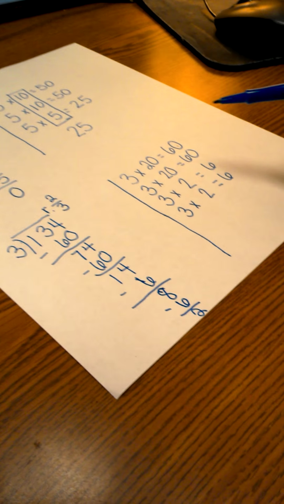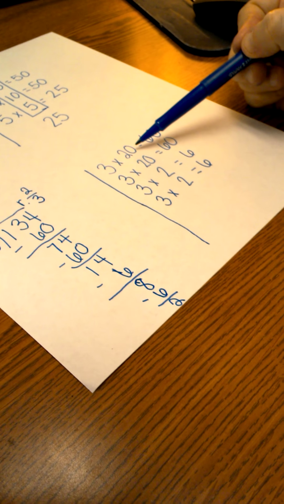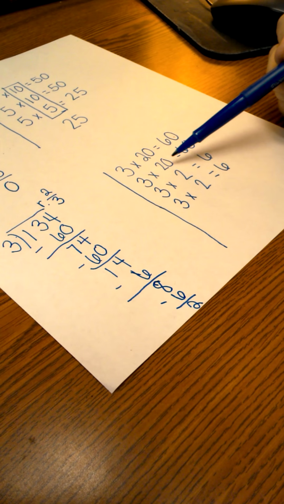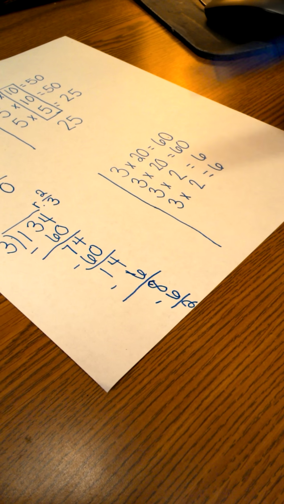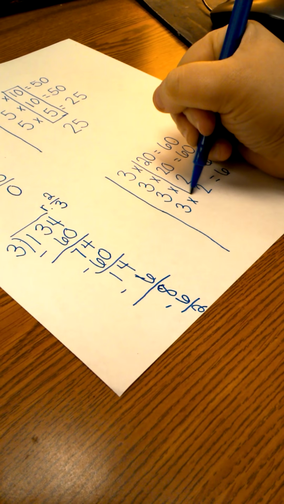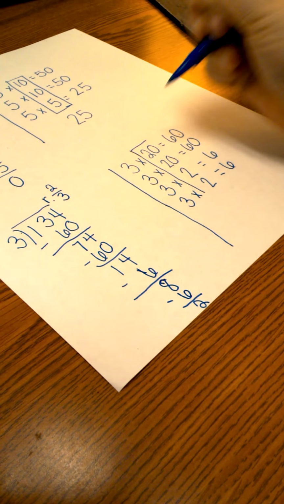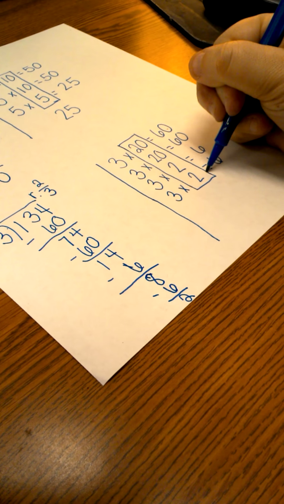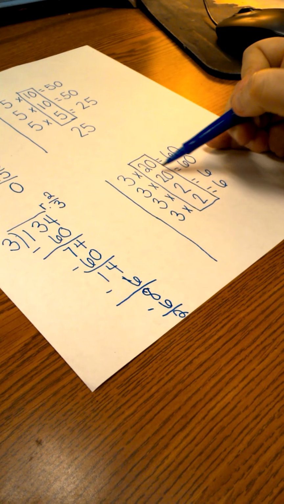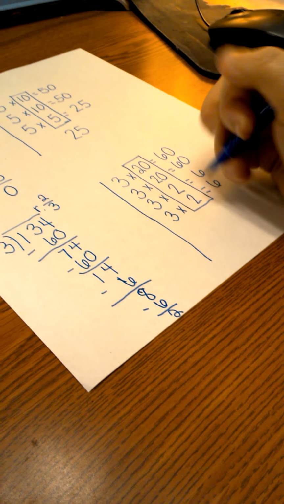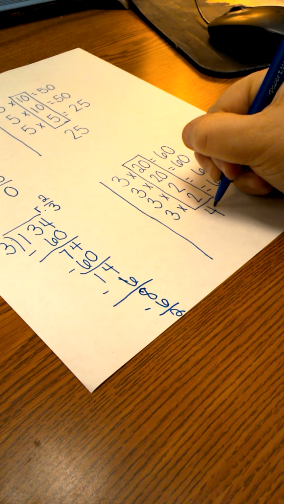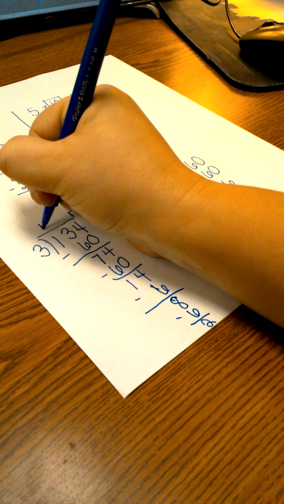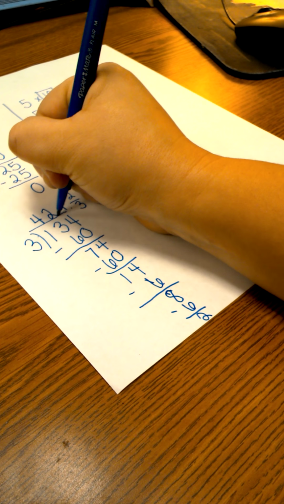Now I need to figure out how many I gave each friend. So first I gave them 20, then I gave them 20 more, then I gave them 2, then I gave them 2 more. So when I add up this column, which the kids all know is column B, and we always add column B as long as we stay nice and organized, 20 plus 20 plus 2 plus 2 equals 42. So my quotient is 42.